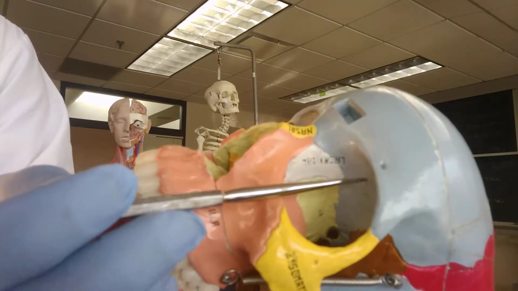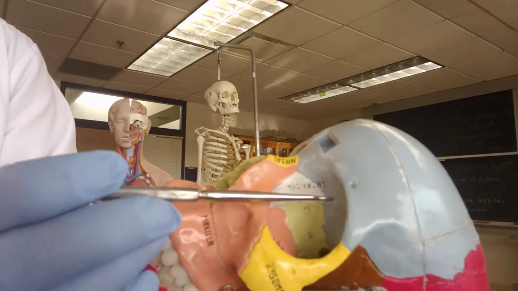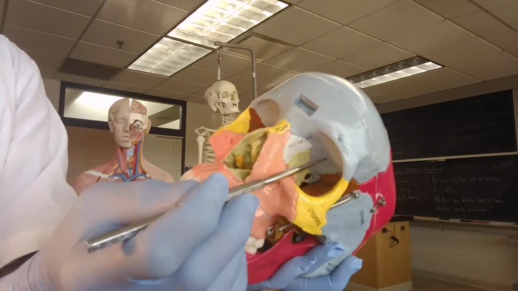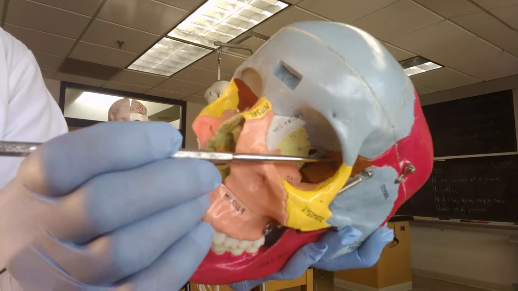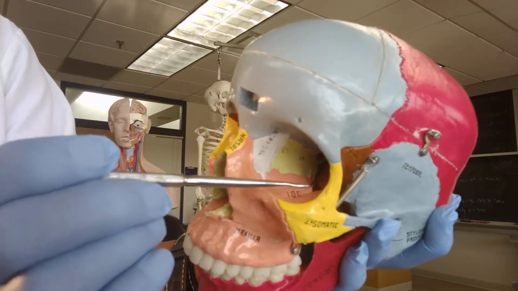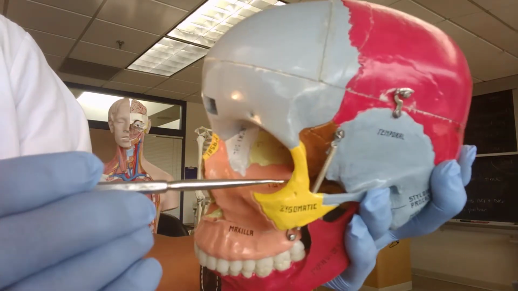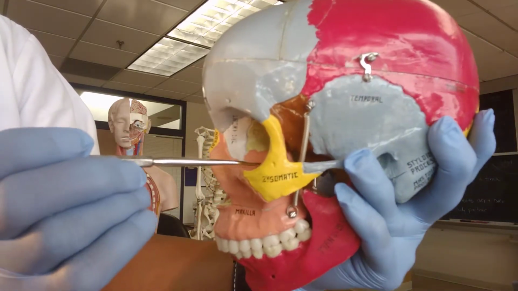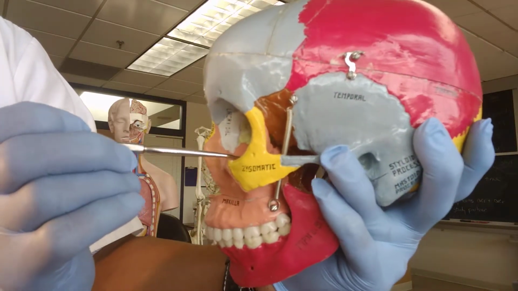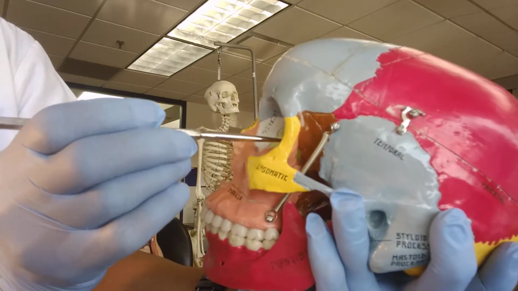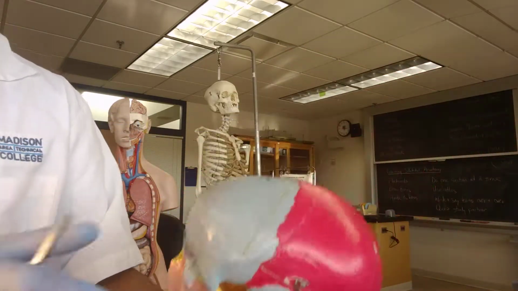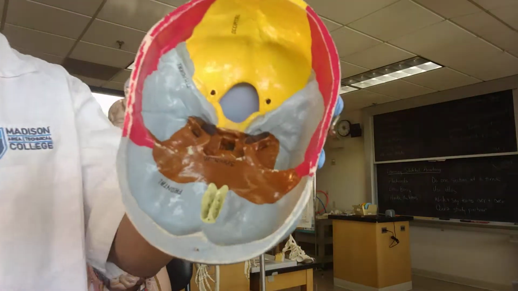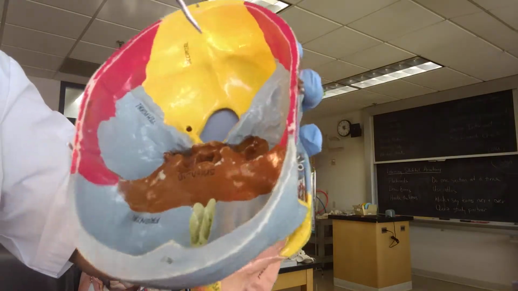You have in the top your frontal bone, we have the sphenoid bone, we have the zygomatic bone, we have the maxilla, or the maxillary bone, we have the lacrimal bone, and we have the ethmoid bone. I'm going to open the inner part of the skull to show you the other structures.